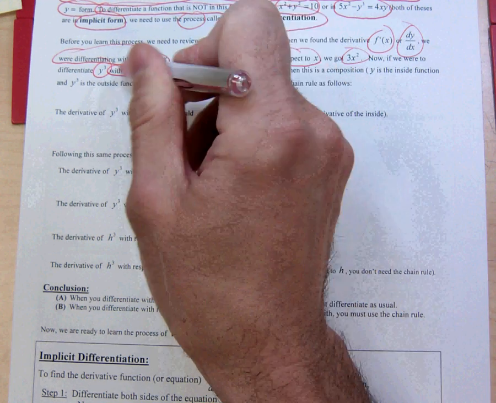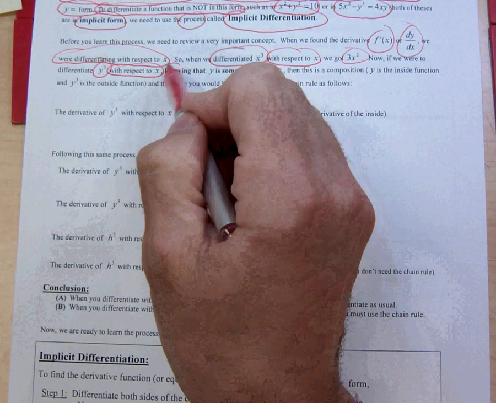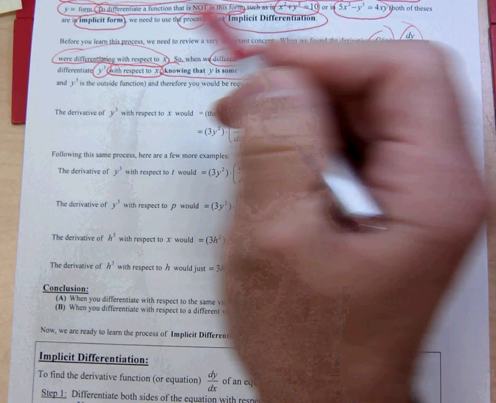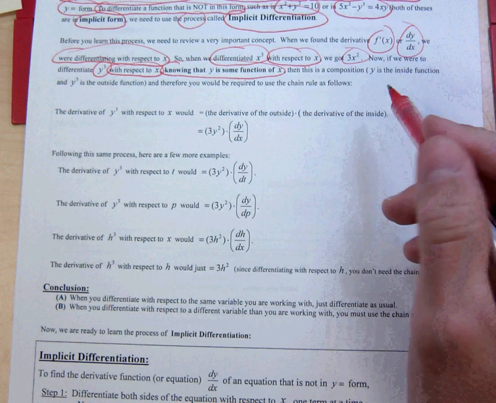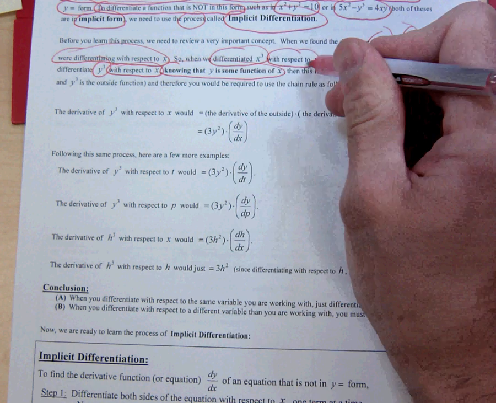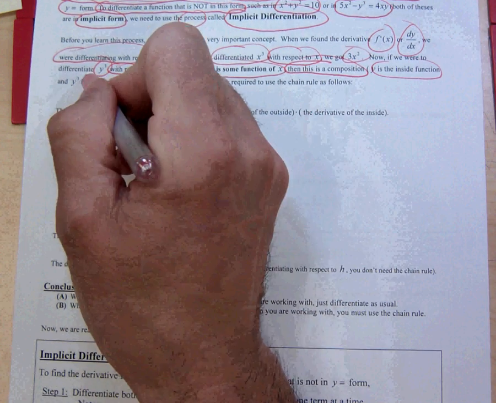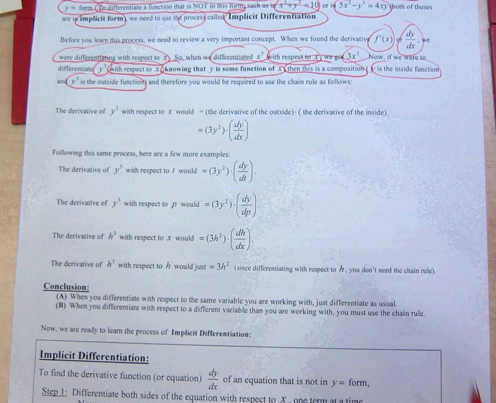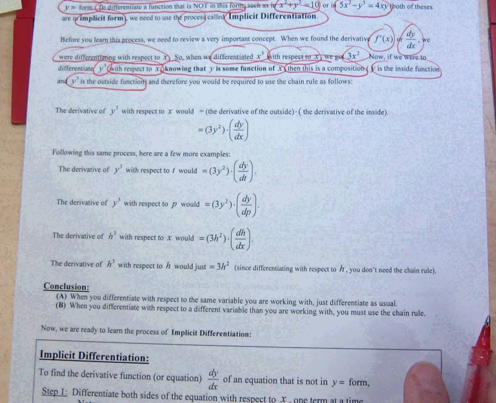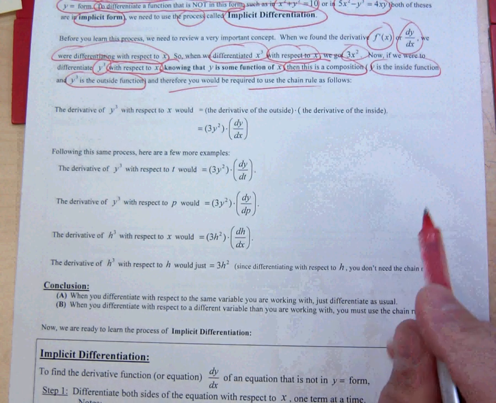And so once I do that, basically y is some function of x. We don't know what it is, but it is some function of x. So with all that in mind, you should look at that as being a composition, where y is the inside function and y cubed is the outside function. So in that case, wouldn't I need to use the chain rule, since I'm taking the derivative of a composition? And how does the chain rule work?